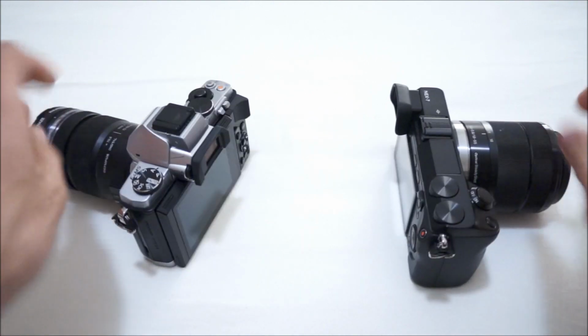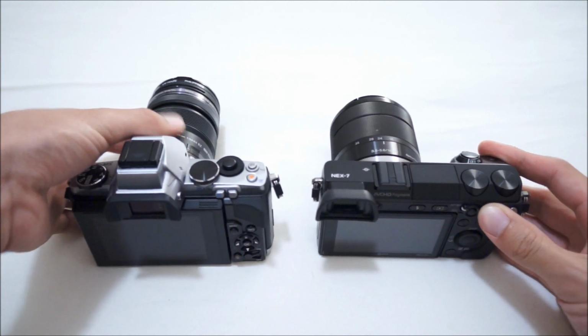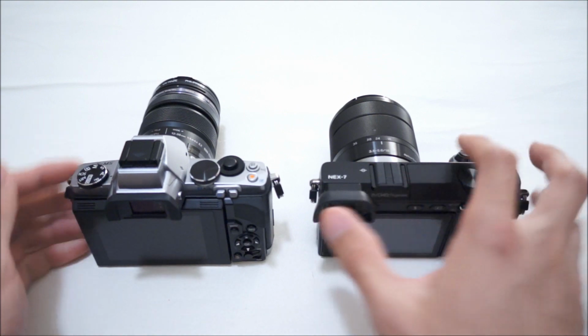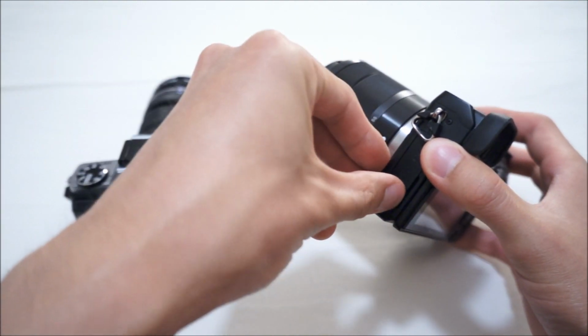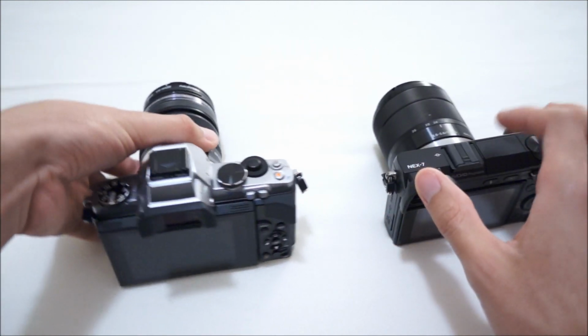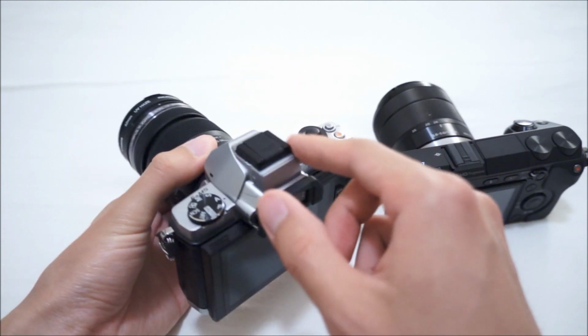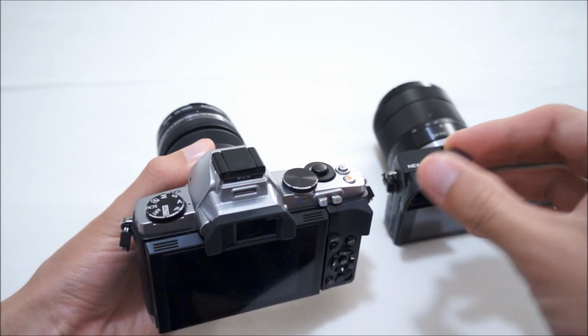In terms of movie quality, they're really about the same: 1080p, about the same bit rate, and stereo sound. You could attach a mic here on the NEX-7 for external audio recording. On the OMD there is no mic input, however you could use the accessory port here to attach a proprietary mic.